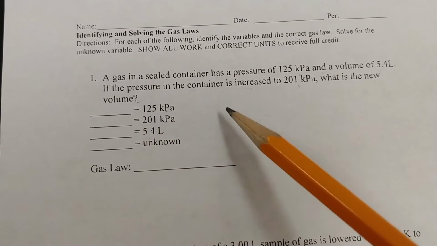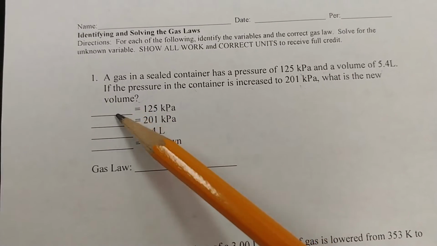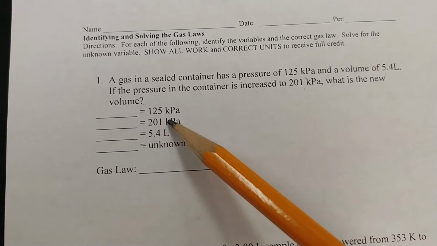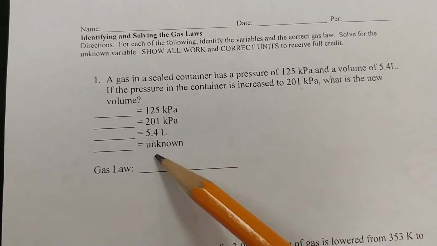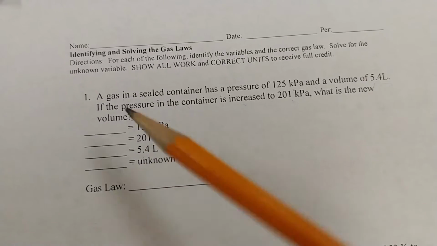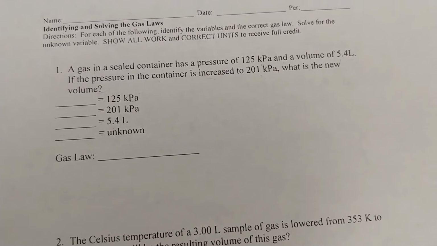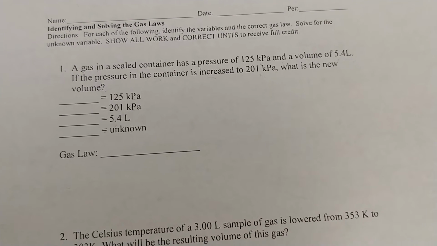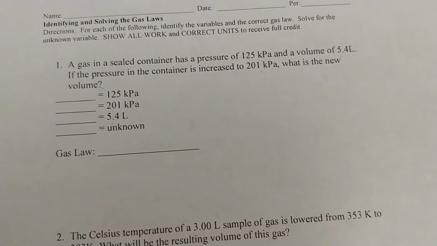what is the new volume? So the first thing I need you to do is identify what each of these numbers represents. These are all your givens, and you're going to try to figure out what they are, and then what law you're using. First we're going to figure out what they are.